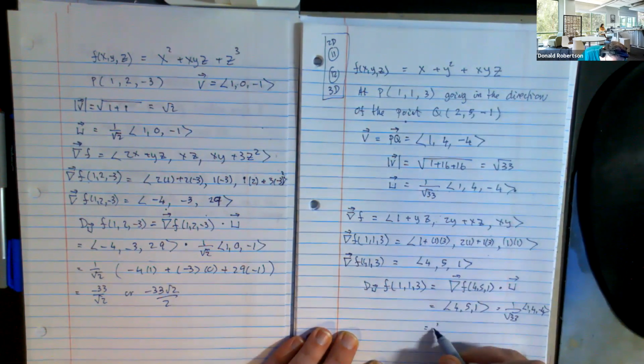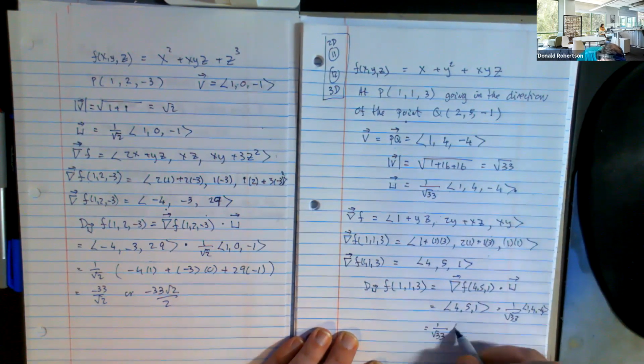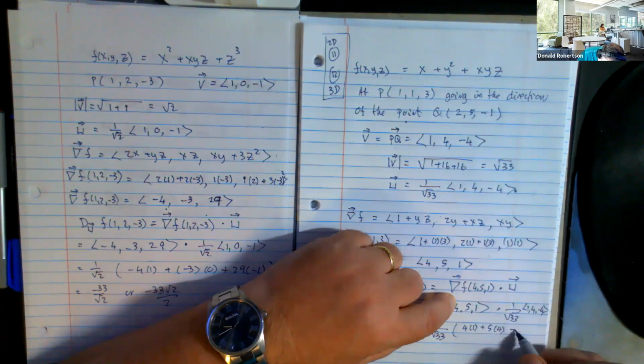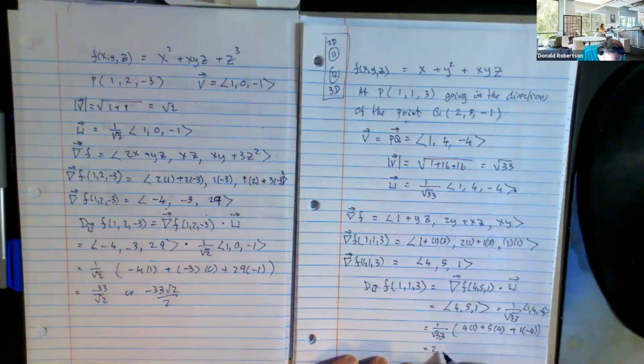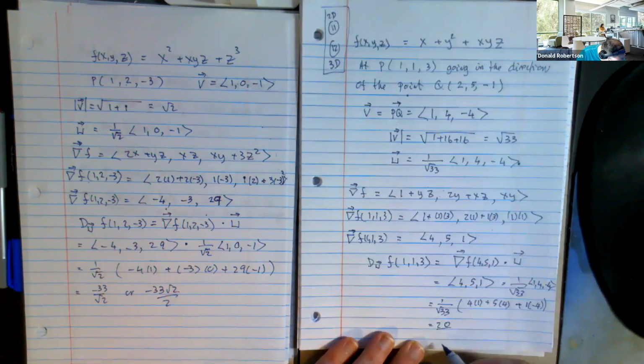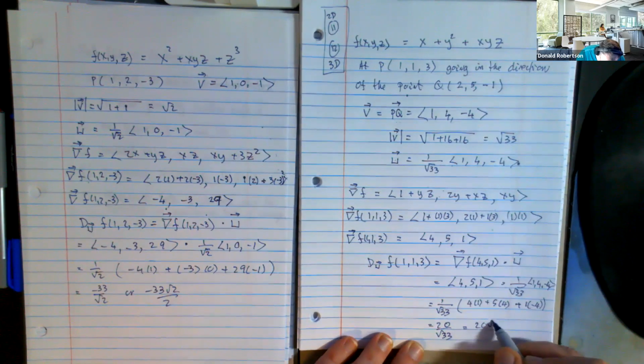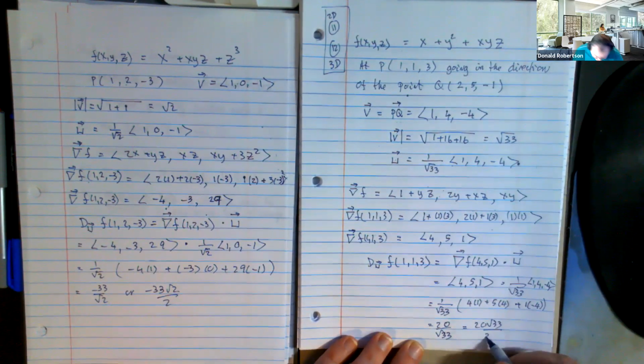So what's that going to be? 1 over the square root of 33. 4 times 1 plus 5 times 4, add 1 times -4, and the answer I get, I believe, is 20. Which, if we convert it, is 20 root 33 over 33.